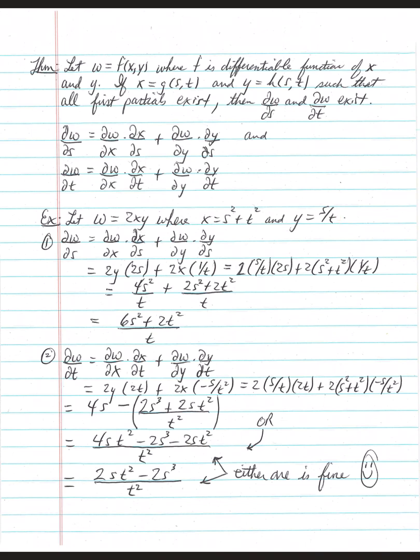On the previous slide, we just substituted s squared plus t squared into x, s over t went into y, and then we took our partials. Again, that was the example we just finished. Using this theorem and the expansion, the derivative of w with respect to x is 2y. The derivative of x with respect to s is 2s. The derivative of w with respect to y, that's 2x. The derivative of y with respect to s, that's 1 over t.